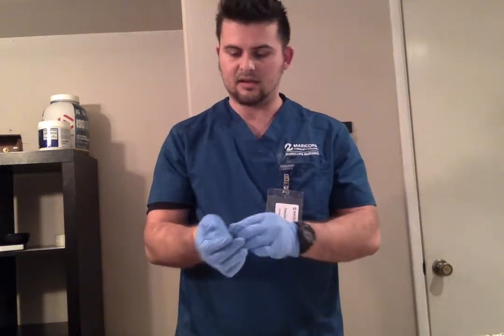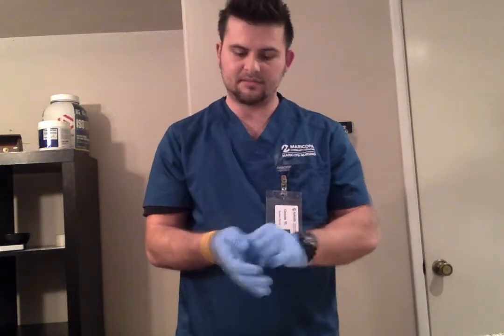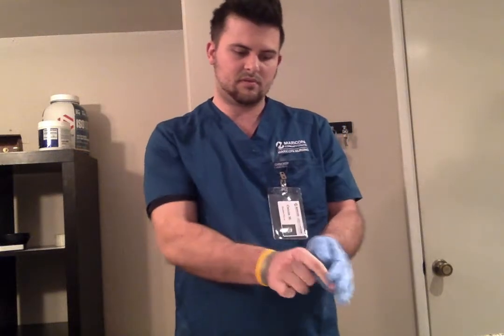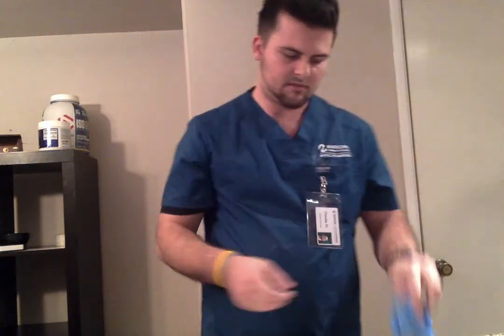Now that I've given all the medications, I can assess the room for safety. I can make sure that the call light is next to her, which is right here, and then lower the head of the bed and assess if she needs anything else. And then the last thing I would do is document. So I will do that right now.